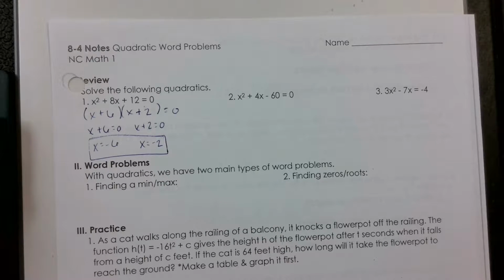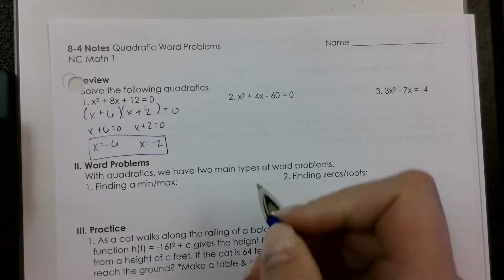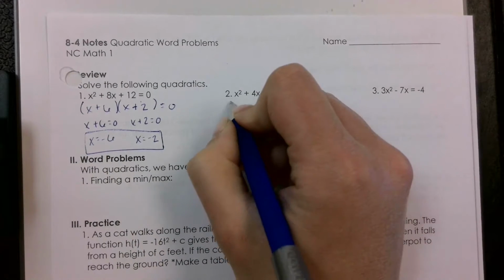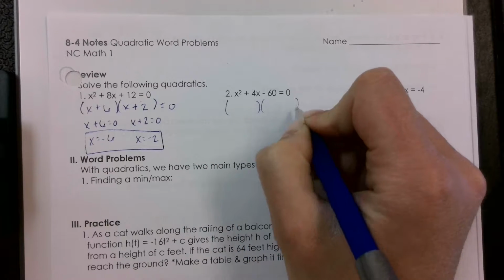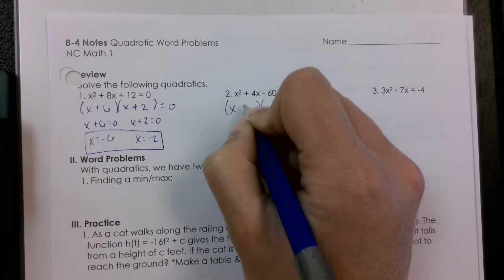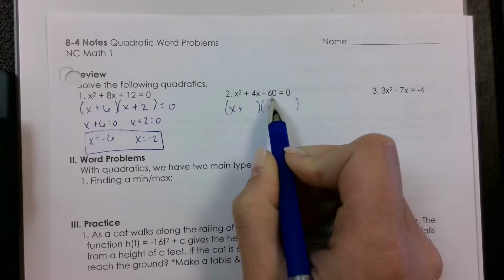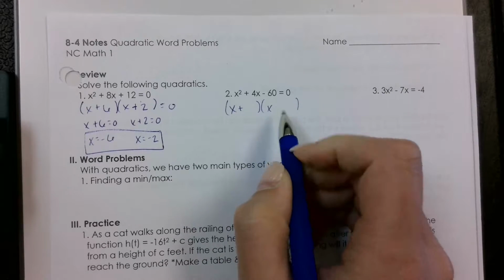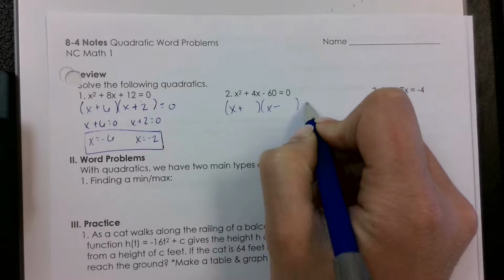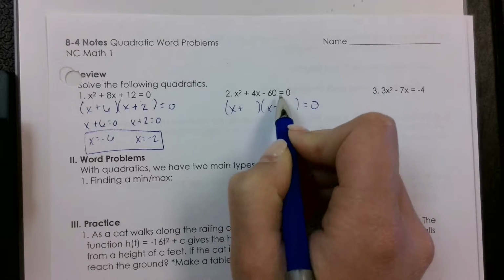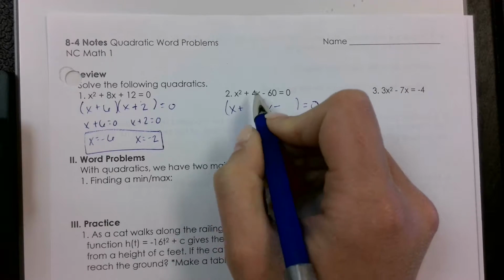Next one. Are we equal to 0? Yep, so we need to factor. Is there a GCF? No, so we're going to go ahead and drop it low because it's a trinomial and your leading coefficient is a 1. So we'll drop our x's. We'll keep that first plus sign. The second sign is a minus, so what does that mean about our answers? Opposite, so we need a minus there. What are factors of 60 that subtract to be 4?